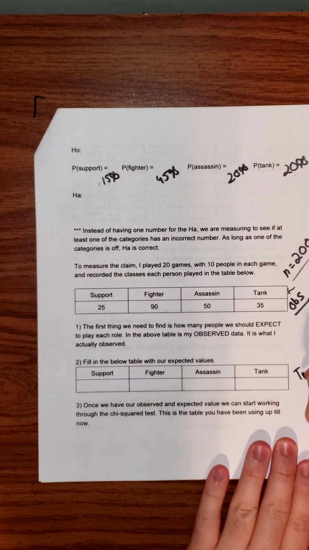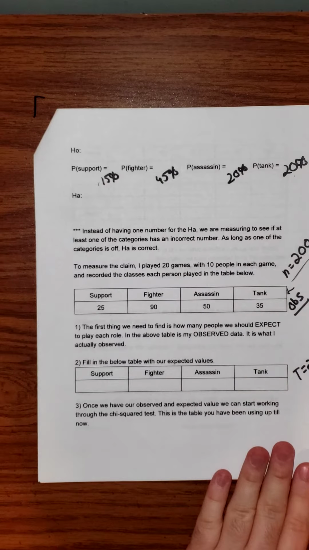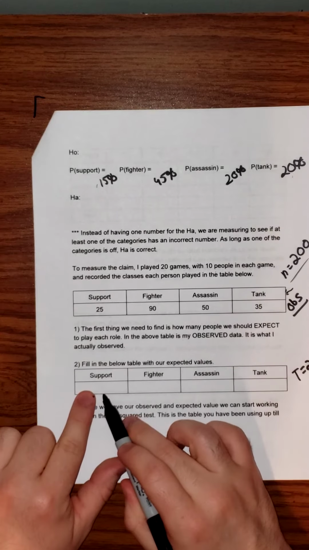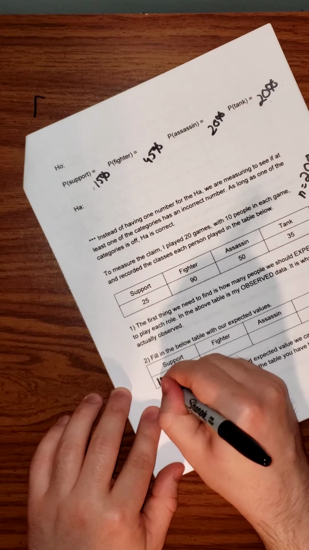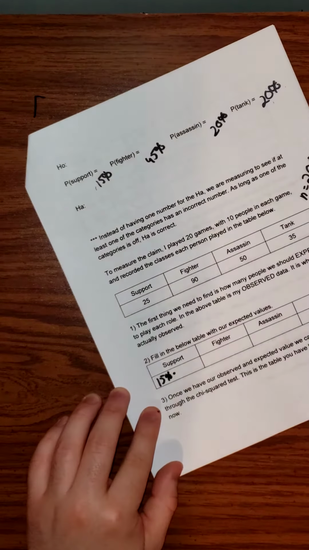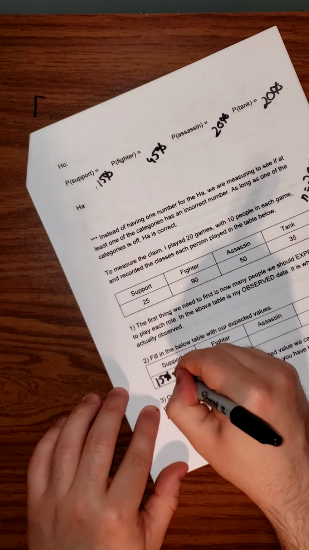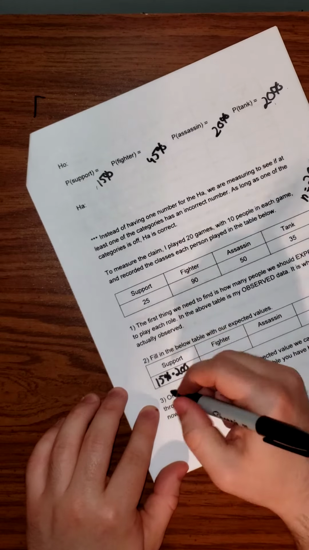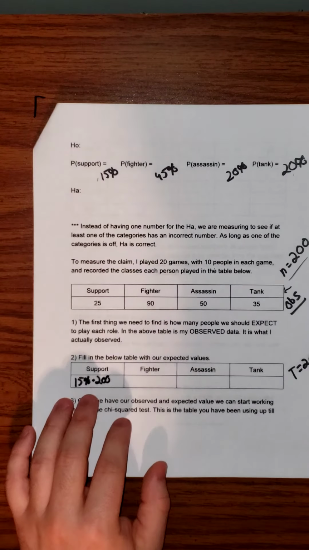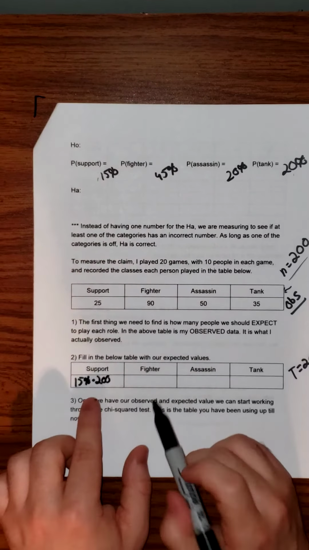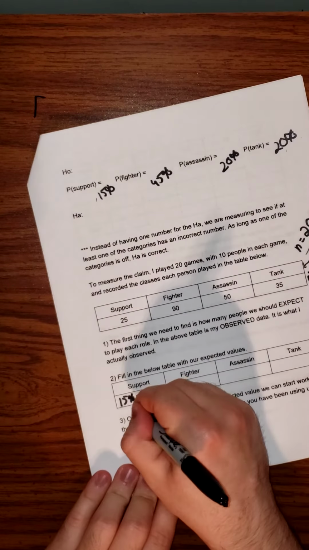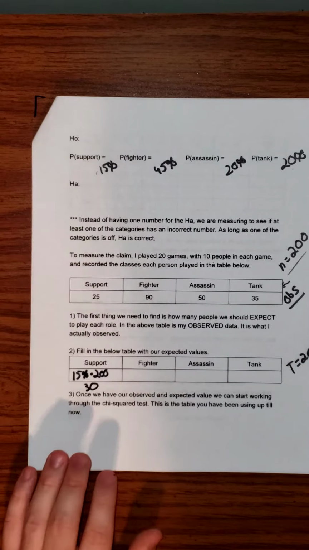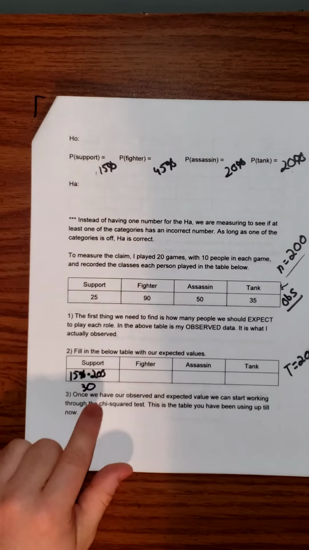So if my total is 200 people, I take 15% times 200. Get out your calculator: 0.15 times 200 gives me 30. So the expected number of people I should have seen playing support would be 30.